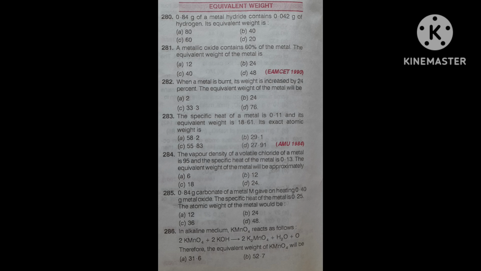Now the next question I am discussing: the vapor density of a volatile chloride. The vapor density of a volatile chloride of a metal is 95, not percentage, 95, and the specific heat of the metal is 0.13. The equivalent weight of the metal will be approximately: first option 6, second option 12, third option 18, fourth option 24.